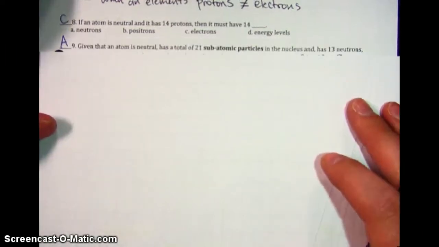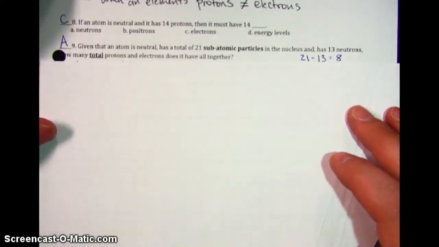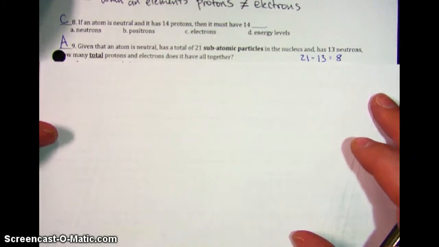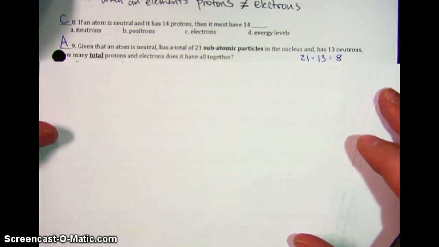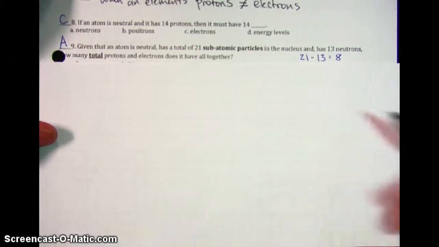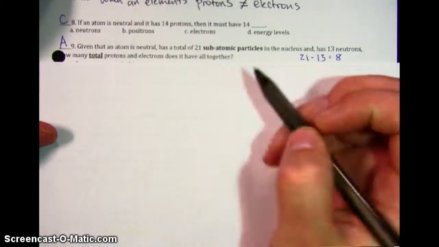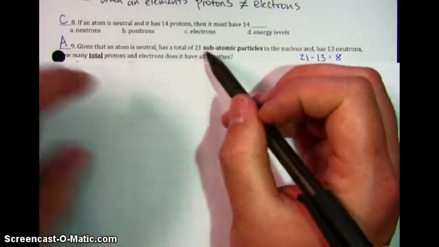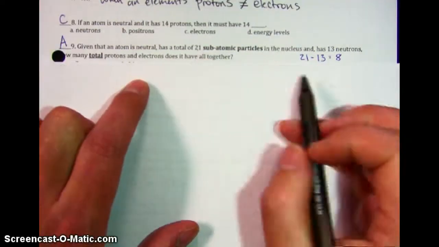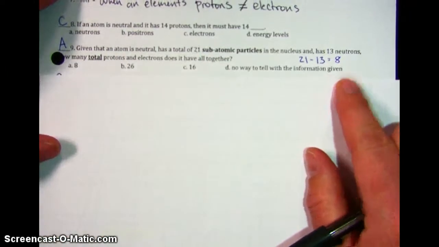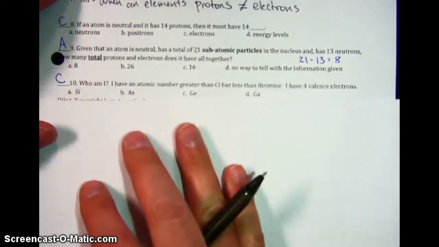Number 9, given that an atom is neutral and has 21 subatomic particles, that means protons and neutrons in the nucleus, and has 13 neutrons, how many total protons and electrons does it have altogether? So what you have to do for this is, since you know that 21 is the amount of protons plus neutrons together, and it's telling you how many neutrons there are, 21 minus 13 gives you the protons. That's letter A.